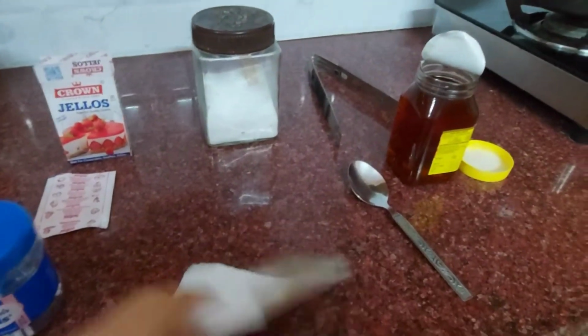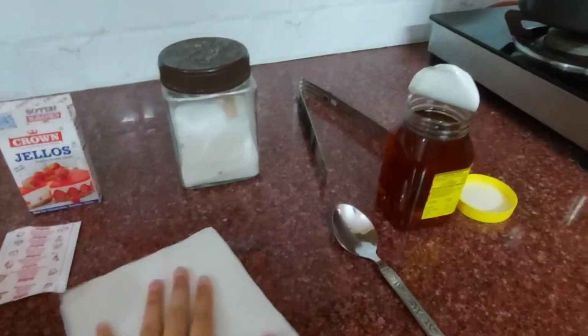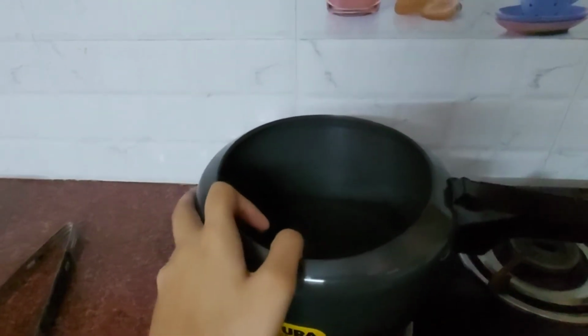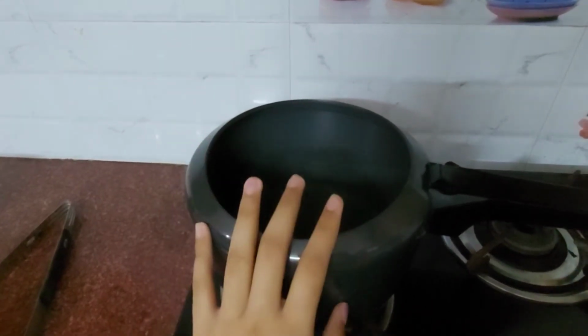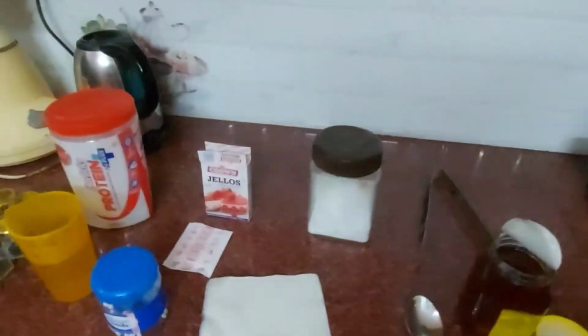The next thing is tissue paper in case of any leaks and spoilage. And then I am going to use a cooker. You can also use a pot for sterilization. So let's start the video now.